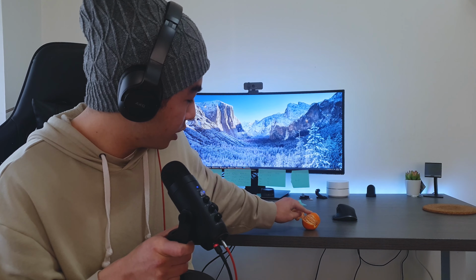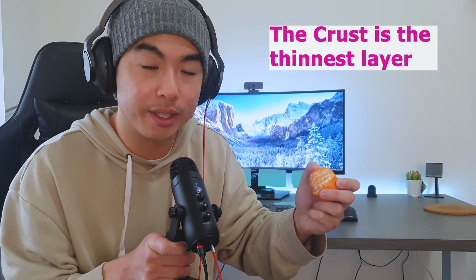Now, this mandarin peel is equivalent to the crust of our Earth. Right, the peel is the thinnest layer of the mandarin. And just like our planet, the crust is the thinnest layer of our Earth. Especially when we compare it to the rest of the mandarin or compare it to the rest of the Earth, the crust is really, really thin.